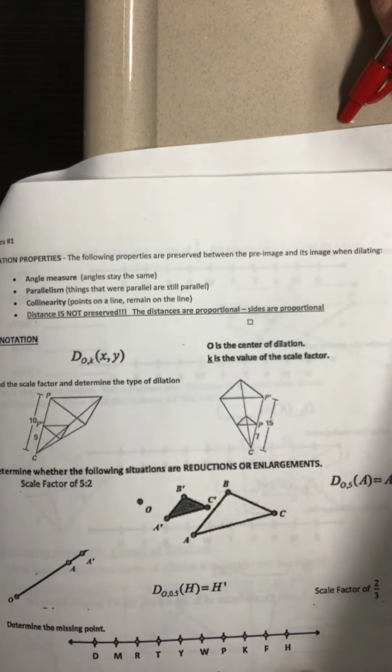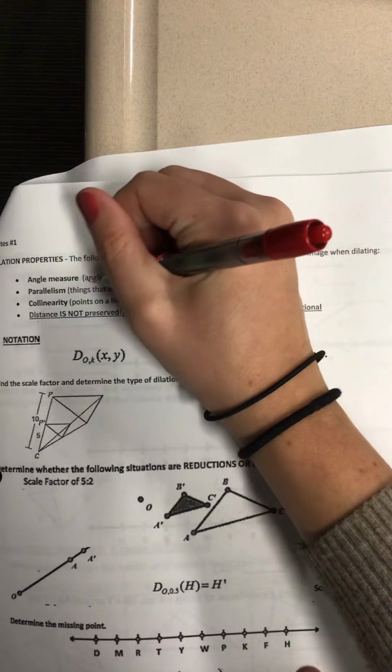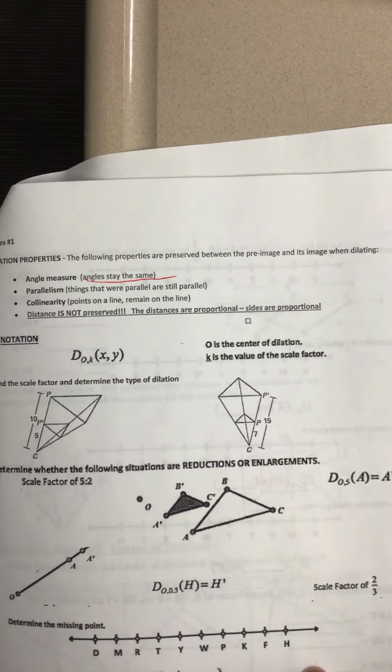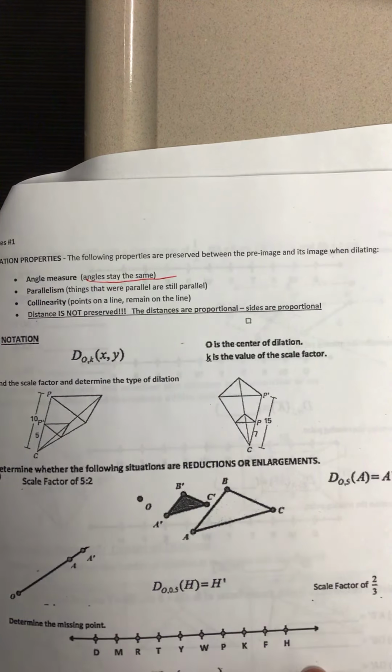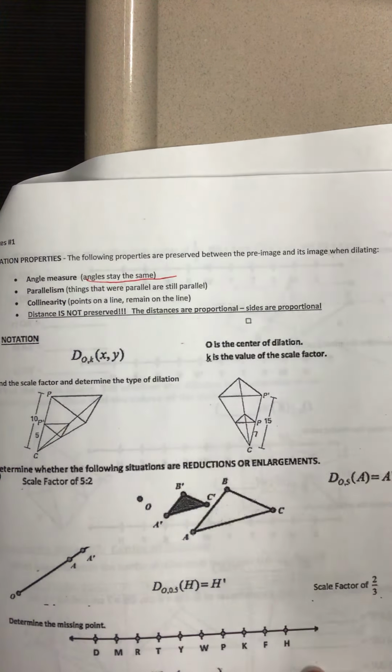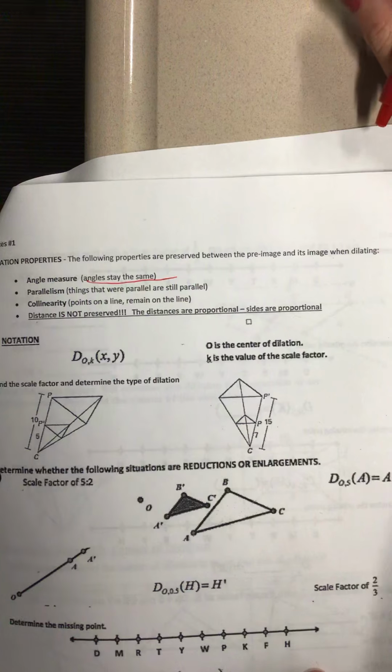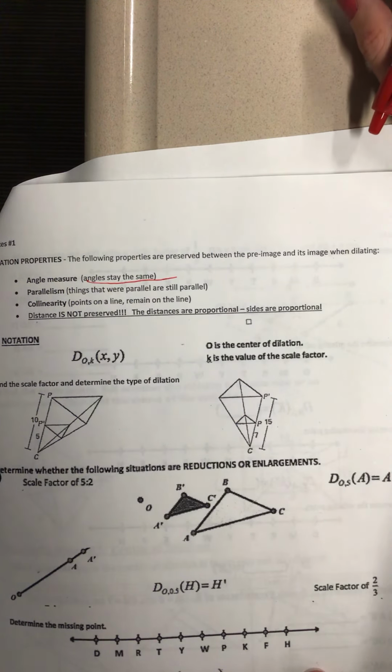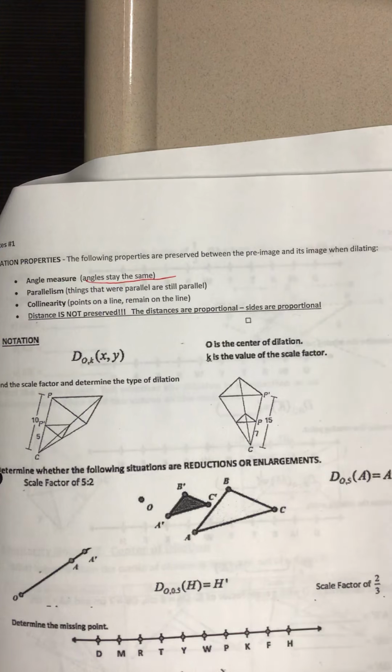Dilation properties. Angle measures: the angles must stay the same. Parallelism: things that were parallel remain parallel. So if there were two lines that were parallel, when we do a dilation, they must remain parallel. Collinearity: points that are on a line remain on a line. So we're not going to be changing any of our points. They need to stay on a line. Distance is not preserved. The distances are proportional. So it's not always going to be the same side. It's going to change, but you need to make sure that you're changing it proportionally.